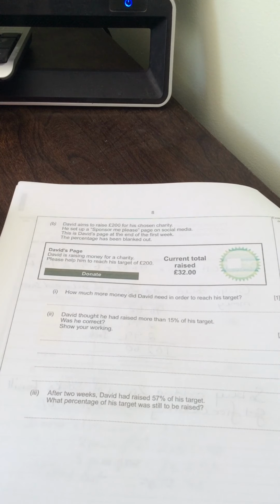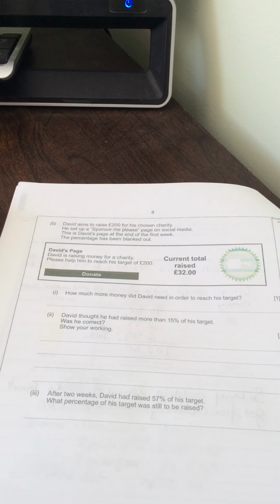David aims to raise £200 for his chosen charity, and he sets up a sponsor me page on social media. And you can see the page at the end of his first week, and the percentage has been blocked out. So at the moment, he wanted to raise £200. He has raised 32.